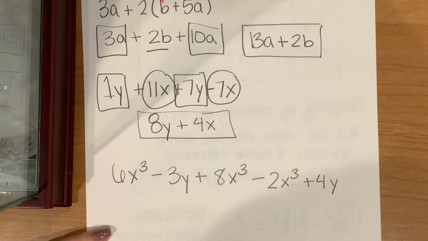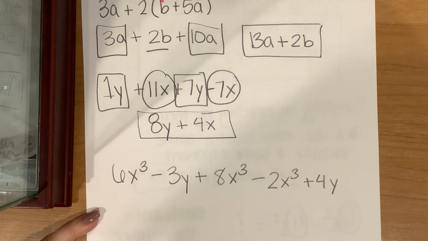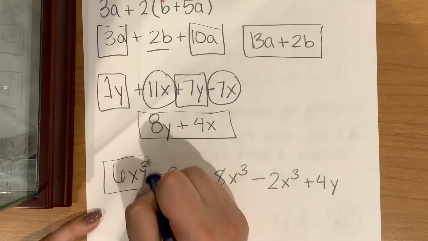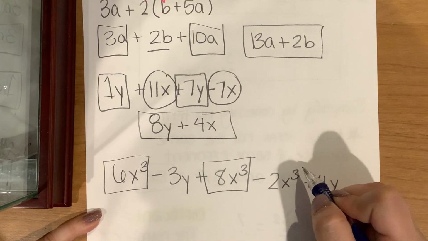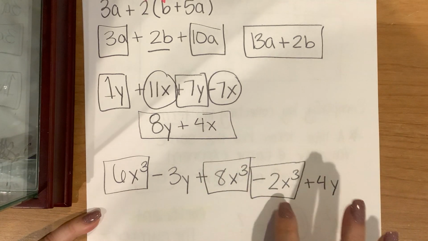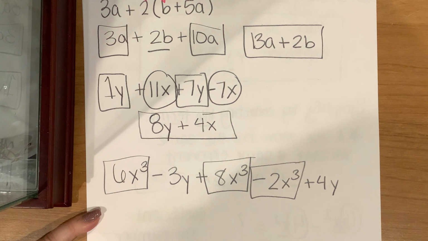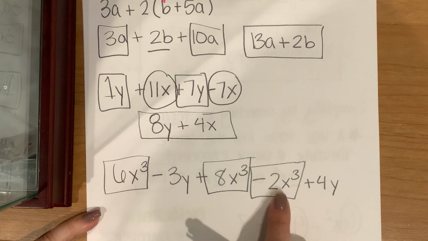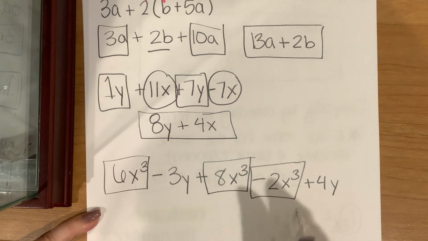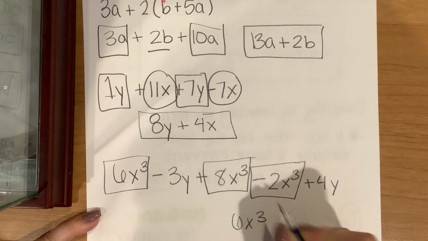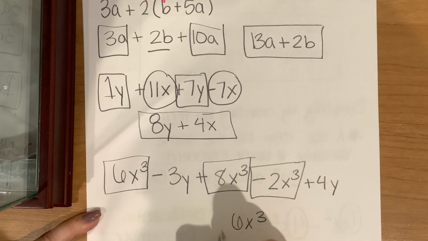This looks like a super long problem, but we can simplify it easily. Go ahead and put a box around your like terms. I'm going to box everything that has x to the third power, also known as x cubed. So here we go. I've got an 8 and a negative 2, so I can subtract 2 from 8, which gives me 6x cubed, and I'm bringing down the rest of my problem.